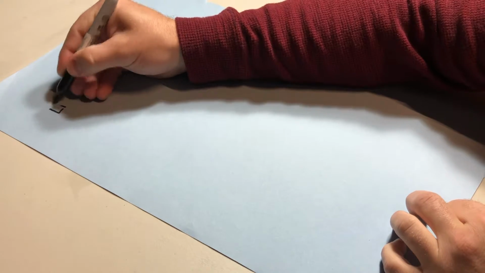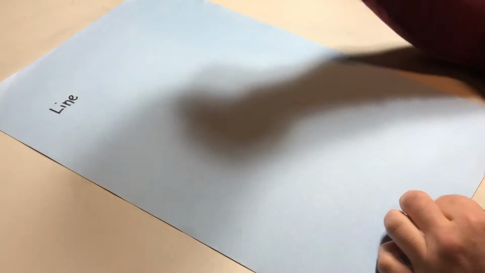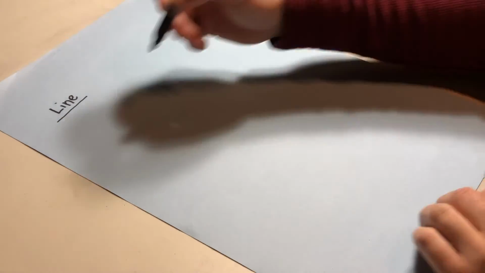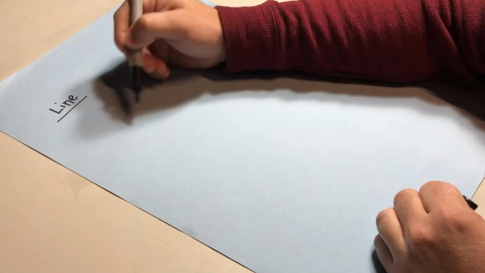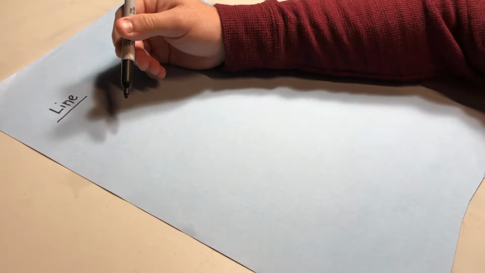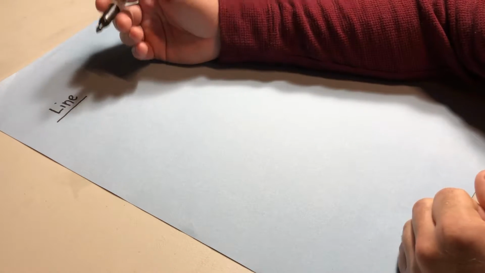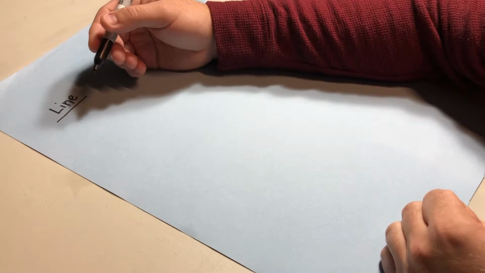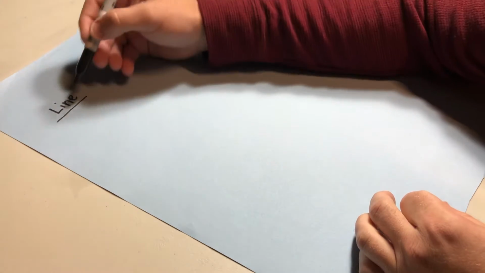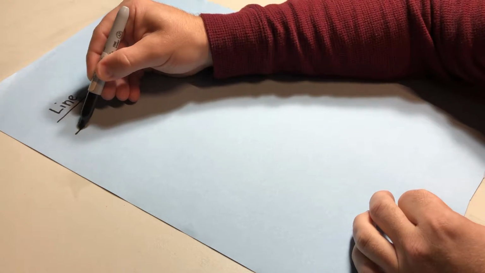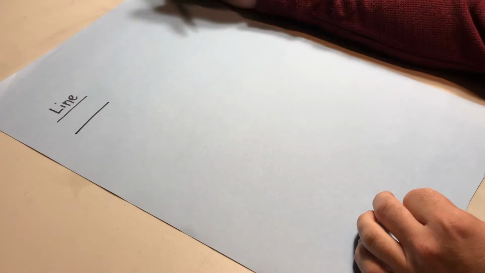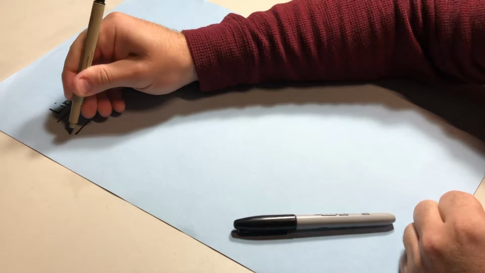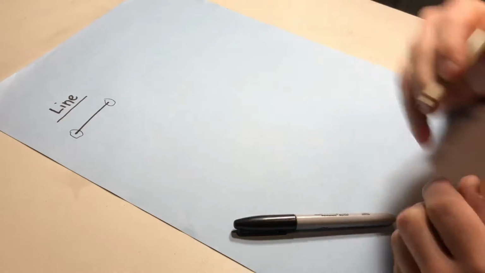So line, L-I-N-E, I just used line to create the word line, is two marks that connect or span a distance between two points. So for example, I'll just start off with a straight line. There's a line, and the two marks would be where the line started and where the line ended.